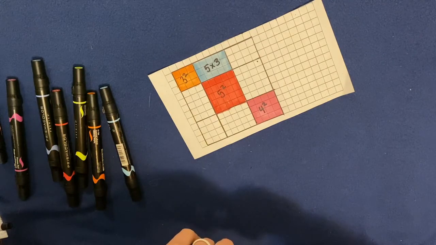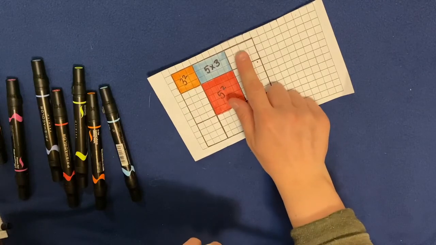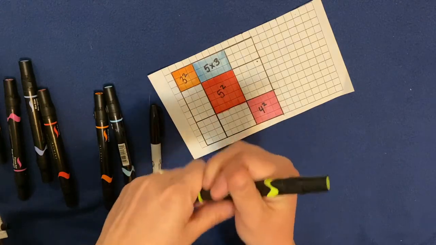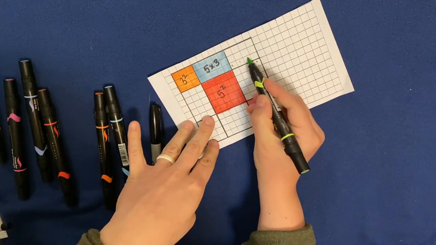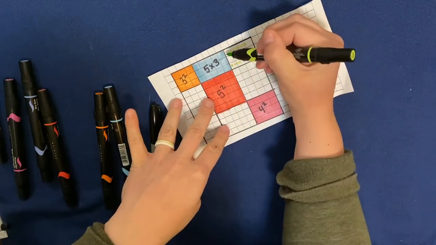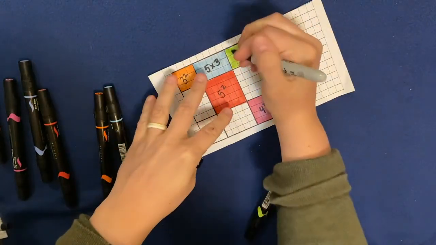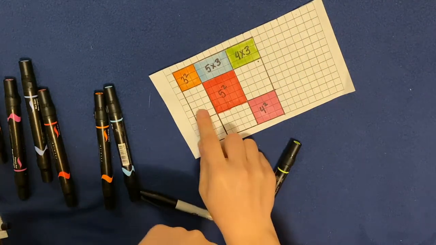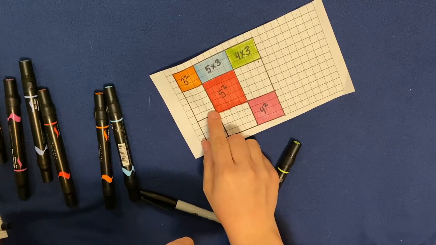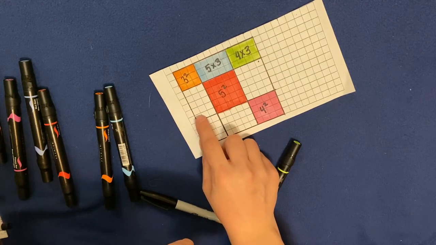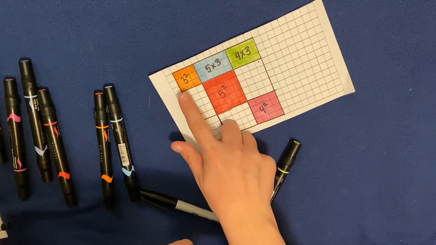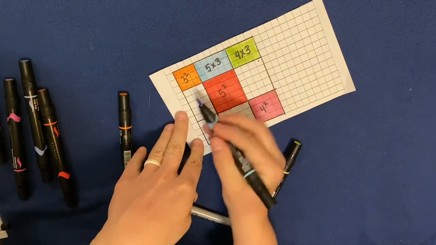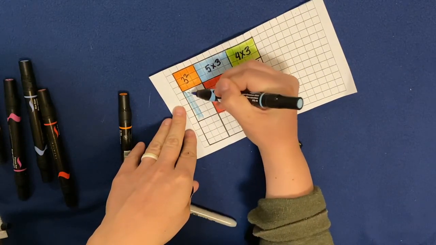Cool. Now I'm going to do this one. I'm going to use green for this one. 1, 2, 3, 4. 1, 2, 3 times. 4 times 3. Cool. I'm going to go here. We have 1, 2, 3. And we have 3. 1, 2, 3, 4, 5 times. 5 times 3. Or 3 times 5, which is the same as this. So I'm going to color this in the same color. So this is 3 times 5.